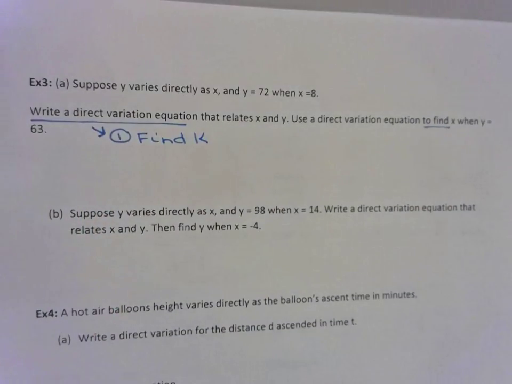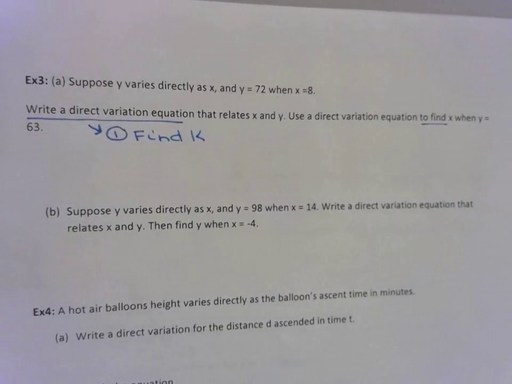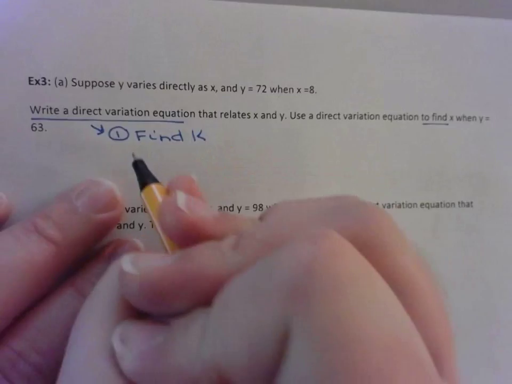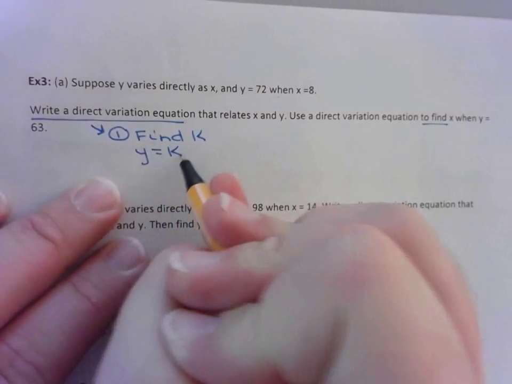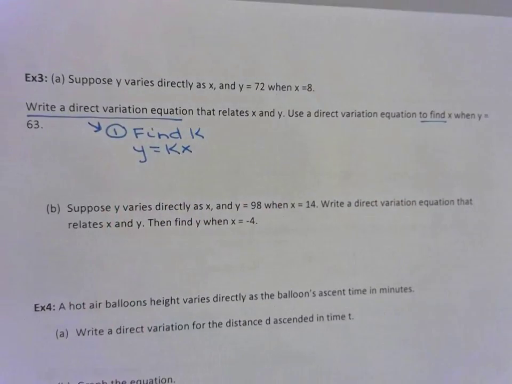If I tell you y varies directly, what will my equation look like? If it's a direct variation equation, what's the basic setup going to look like? Y equals kx. If it tells you y varies directly, that means it's going to look like y equals a number times x. First thing I need to find is k. Look at the information they give you. How can I find k with the information they give you?